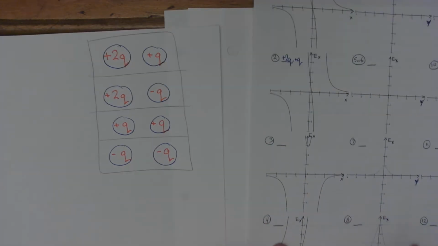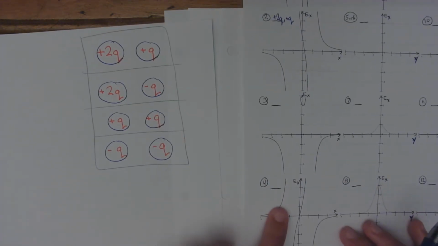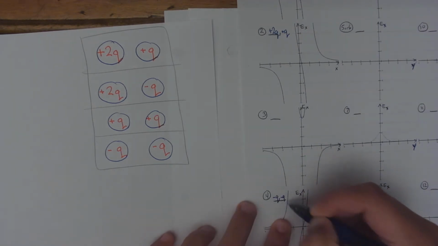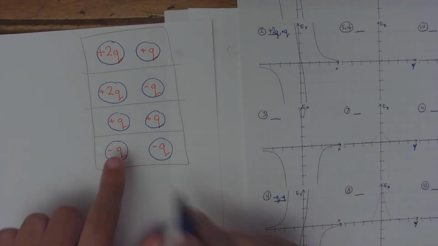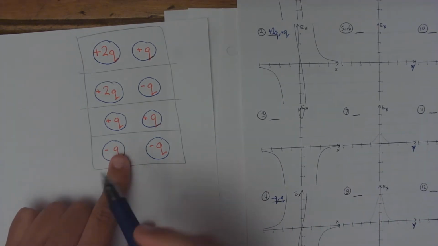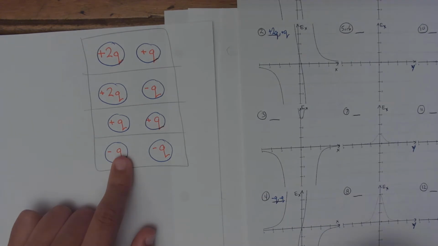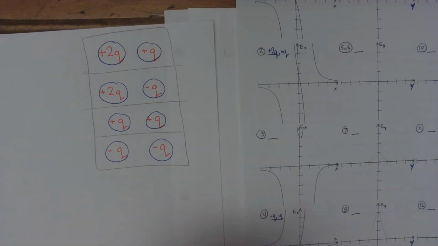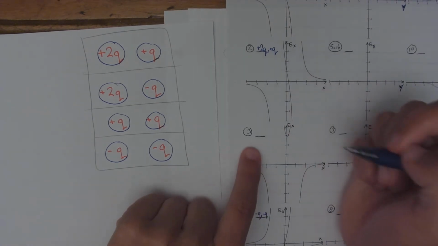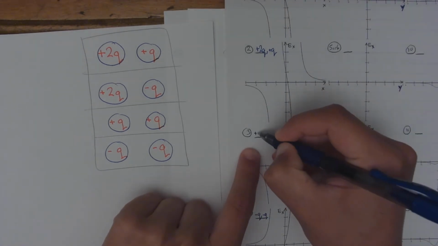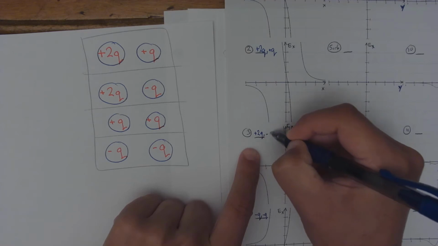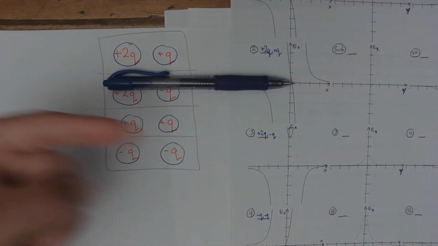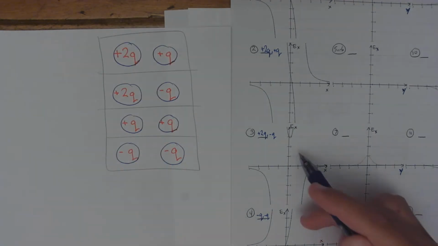So that works. So this one must be the negative charge and the negative charge, so that would be negative q and negative q, because it's 0 in between, and when we're really close to the negative charge, the field's pointing towards the negative charge, which is in the negative direction. Which means this one must be when the 2 charges have the opposite sign, so that would be plus 2q and minus q, because in between these 2 charges, the field is always pointing that way. So that would be this one here.